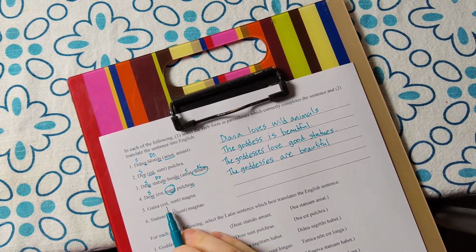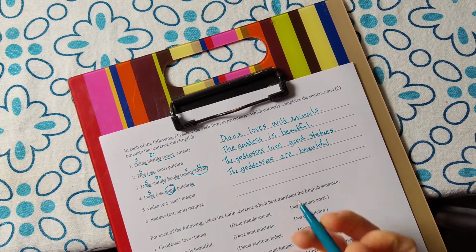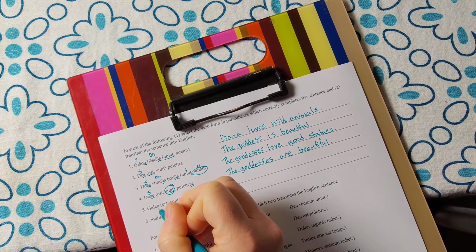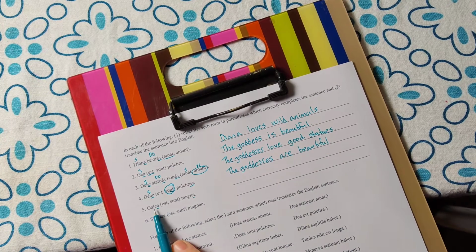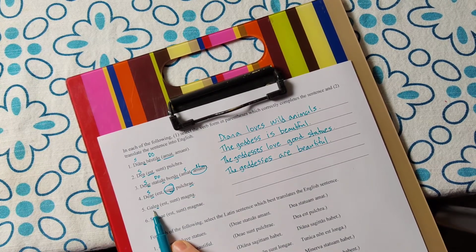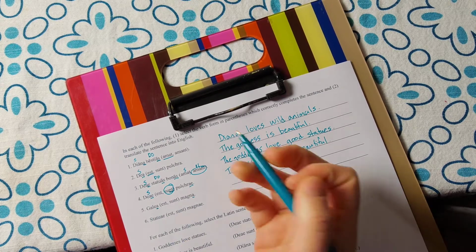Number 5, Galea, either est or sunt, magna. So our ending here is an A on both of them. Is A a singular or a plural ending? It's our plural ending.